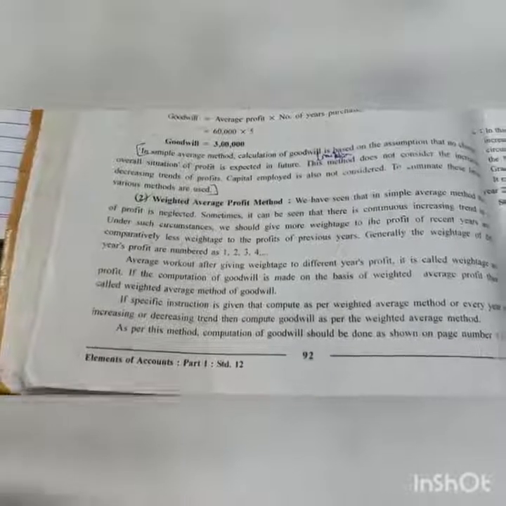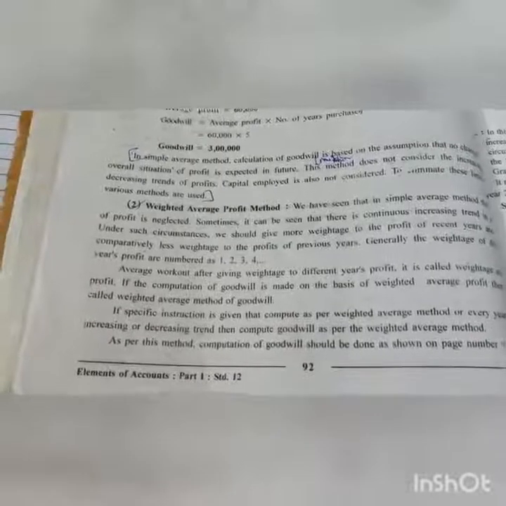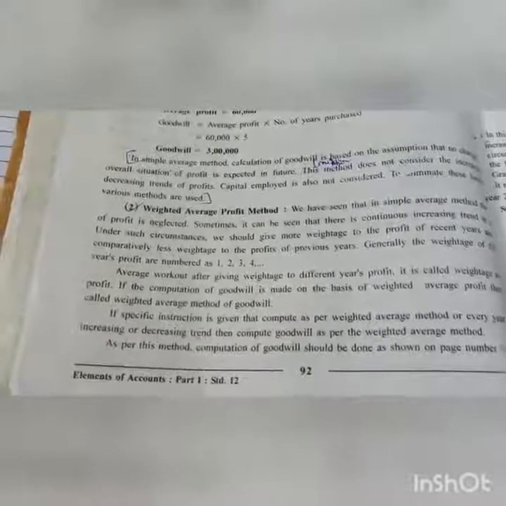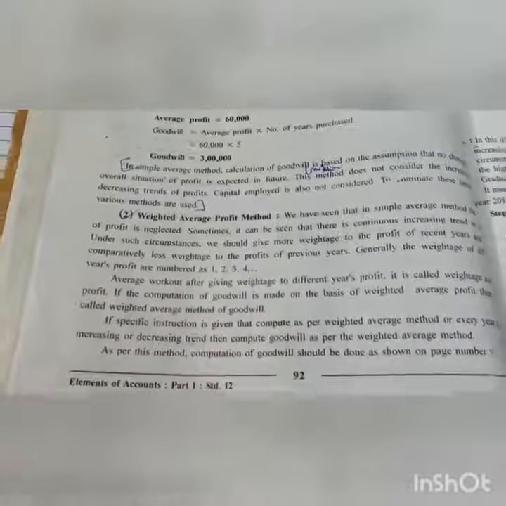If a specific instruction is given to compute as per the weighted average method, or every year increasing or decreasing by 10, then compute goodwill as per weighted average method. If it is already given in the question to do the sum by weighted average method, then you have to do this method. Sometimes they do not mention the method, and only say use the appropriate method.